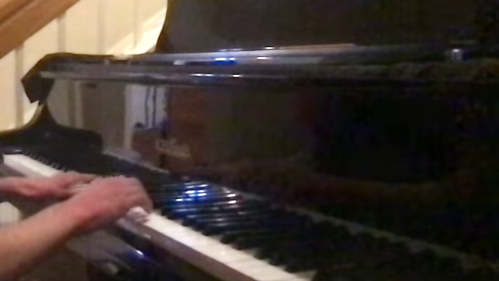When I'm improvising on piano, I usually like to start really simple. Something like this. And then I'll try to make a new idea. It'll be very simple but a little more complicated. So that's my section A.